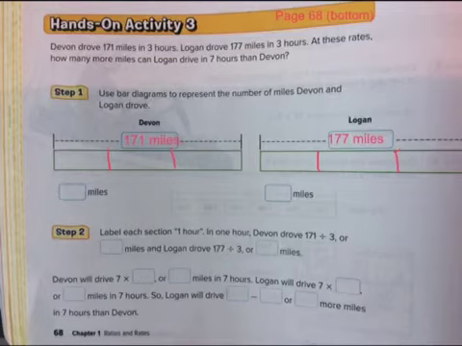But is 171 divisible by 3? What is the divisibility rule for 3? If all the digits add up to a number that's divisible by 3, then it is divisible by 3. Let's see. 1 plus 7 is 8, plus 1 is 9. This will give me 9 if I added each digit together. And 9 is divisible by 3. Is 177 divisible by 3? Let's see. 7 plus 7 is 14, plus 1 is 15. 15 is a number that can be divided by 3, so this number is also divisible by 3.